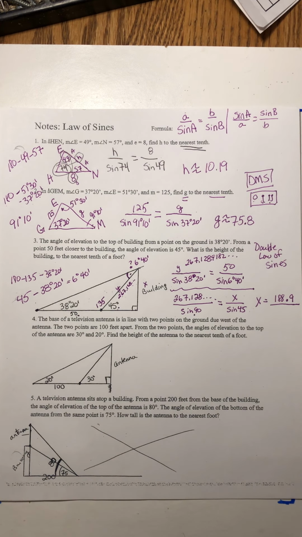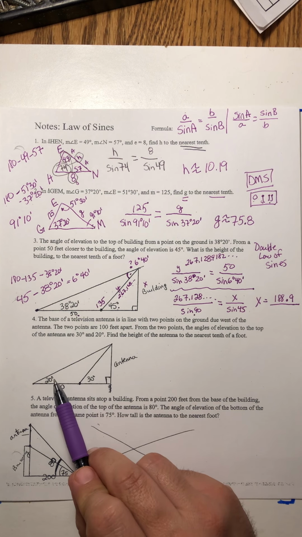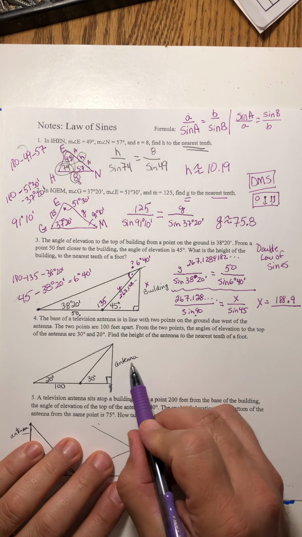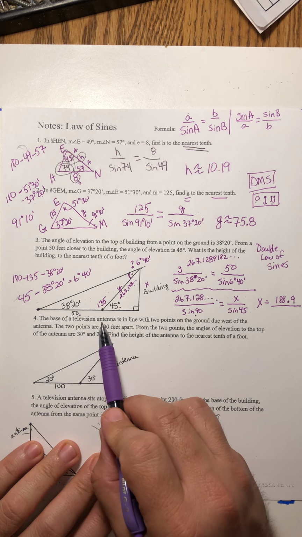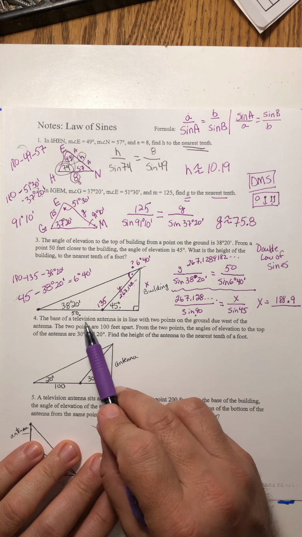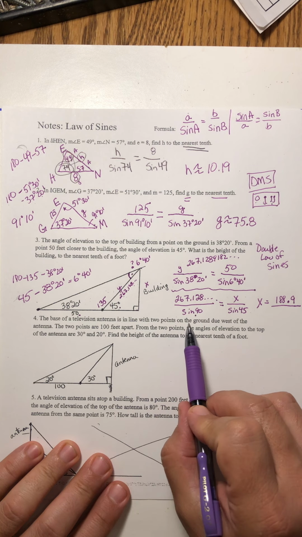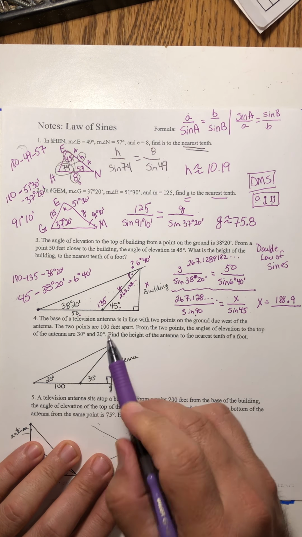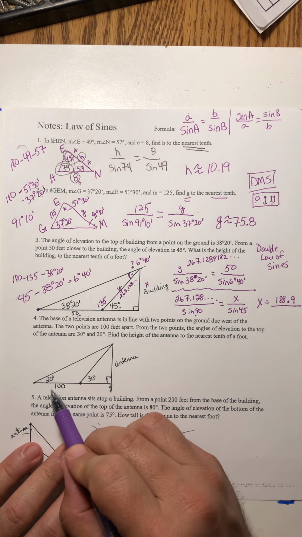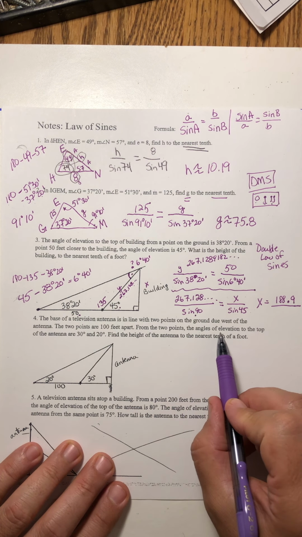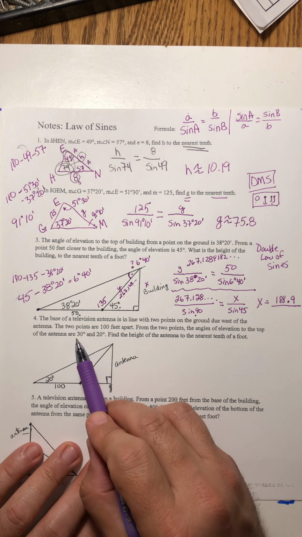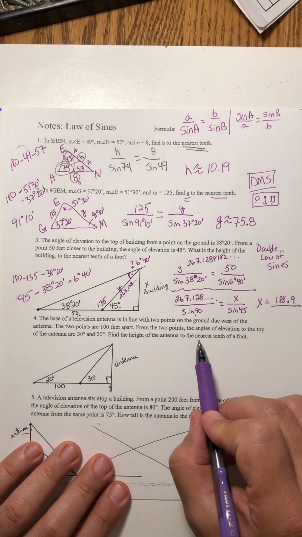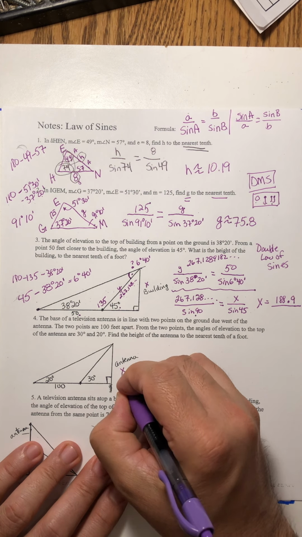So number 4. Notice I made it a lot easier. I didn't put any minutes in here. We're finding the length of the antenna. The base of a television antenna is in line with 2 points on the ground due west of the antenna. The 2 points are 100 feet apart. So point 1, point 2, they're 100 feet apart. The angles of elevation of the top of the antenna are 30 and 20. Find the height of the antenna to the nearest tenth of a foot. So eventually we're going to find this.